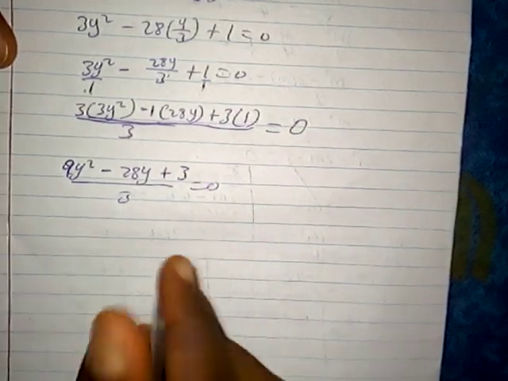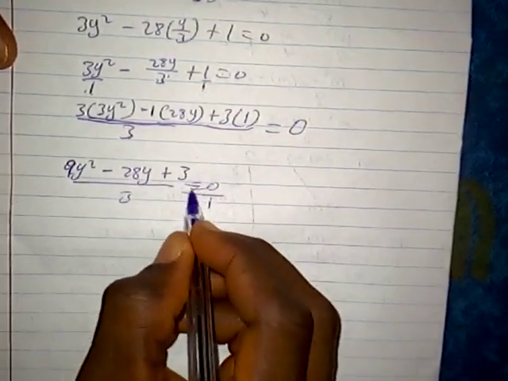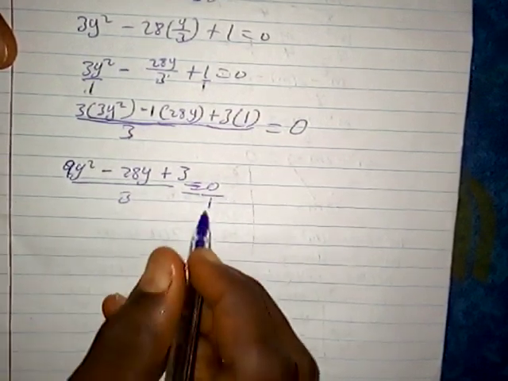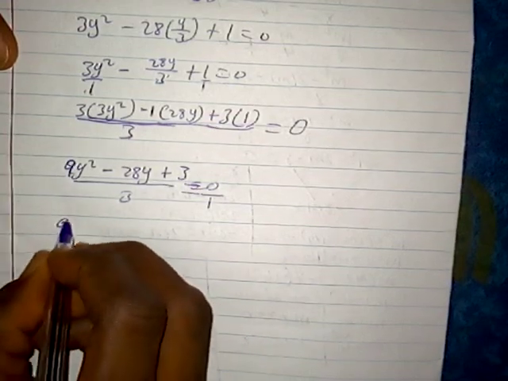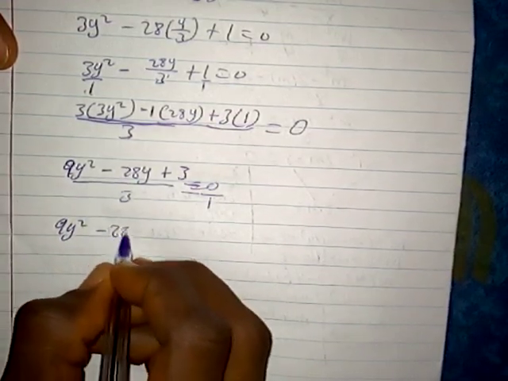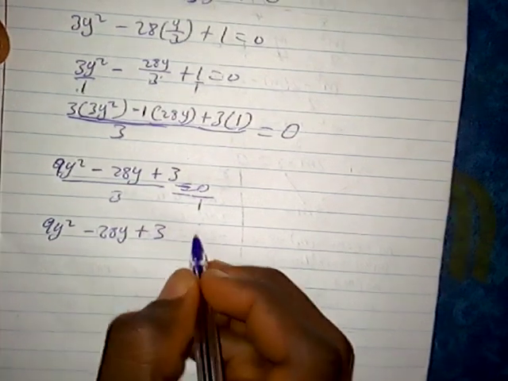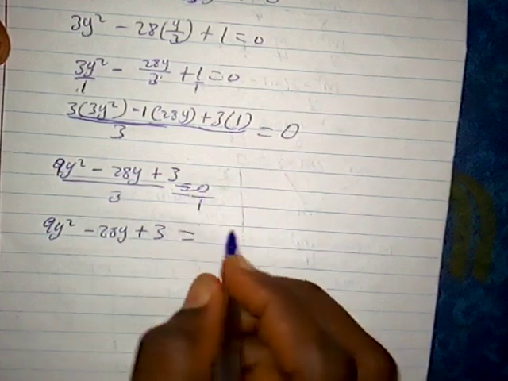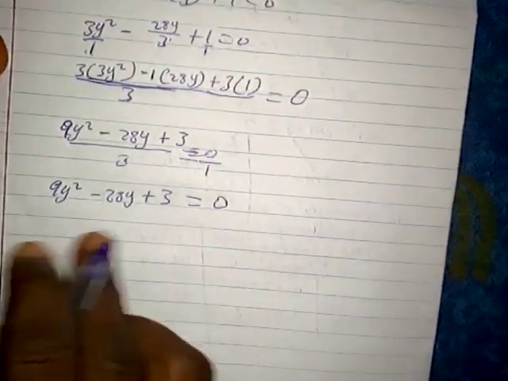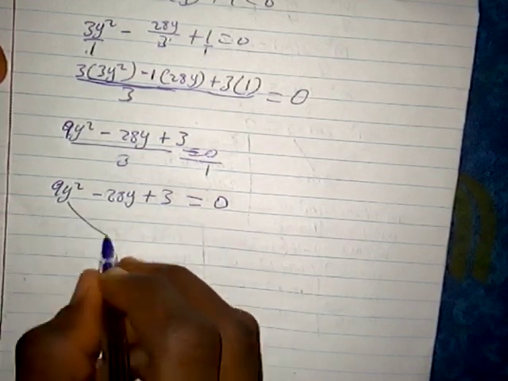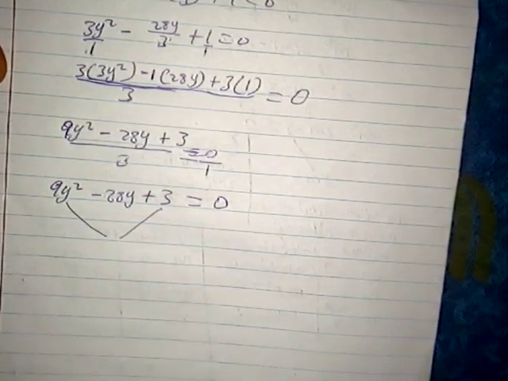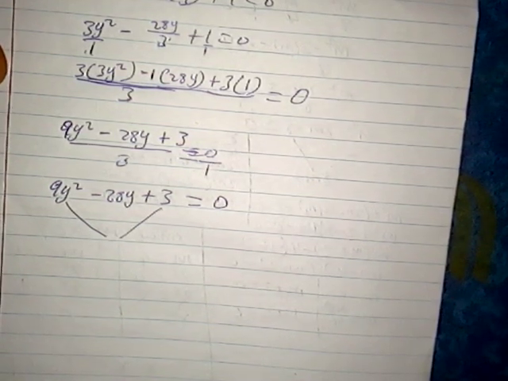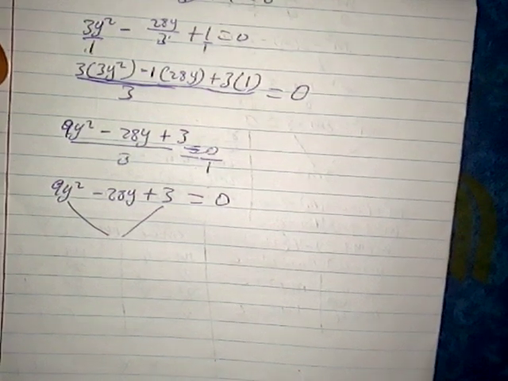What next? We try to remove the fraction by giving a denominator of 1. From there, we cross multiply: multiply the numerator and the denominator here, and here. So 1 multiplied by the numerator is just the numerator. So 9y squared minus 28y plus 3 equals 0 times 3, and 0 multiplied by any number is just 0. Now we have a quadratic equation. Of course, the same step: in an exponential equation leading to a quadratic equation, we keep on doing the same step. If you don't understand example 1, you understand example 2. If you don't understand example 2, you understand example 3.